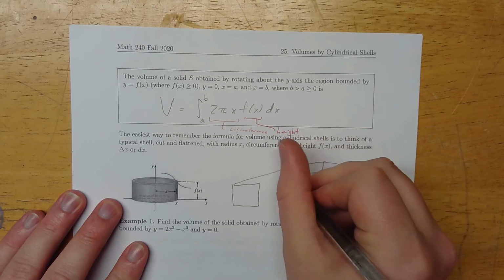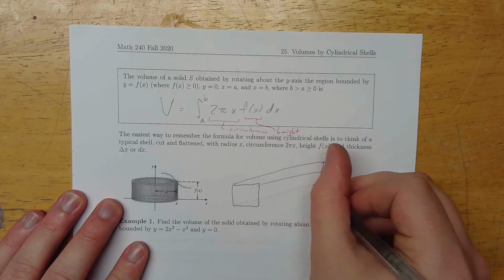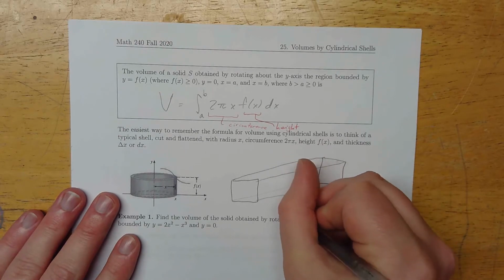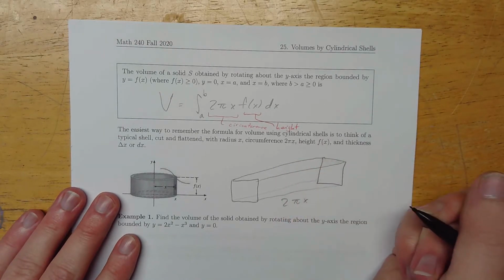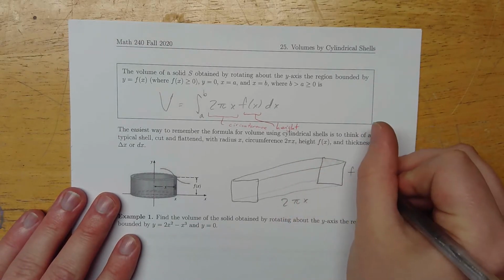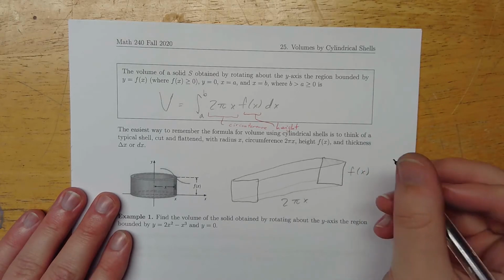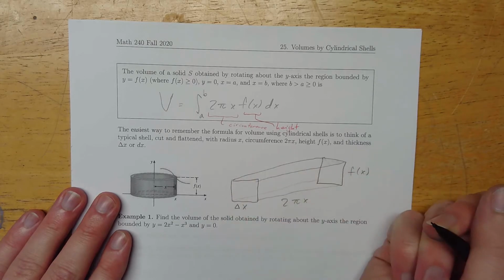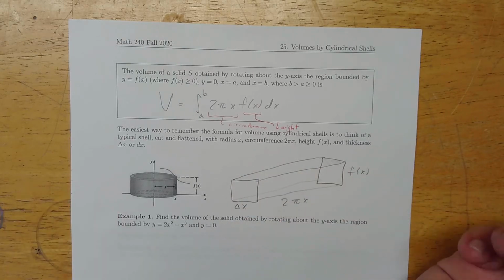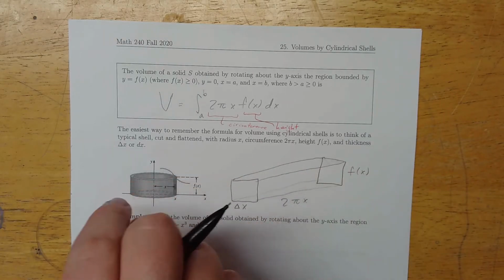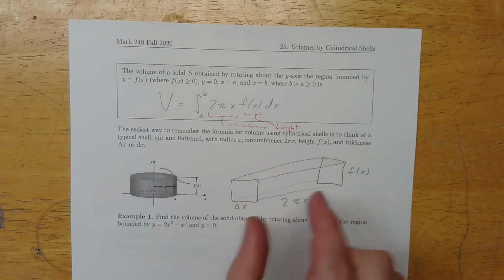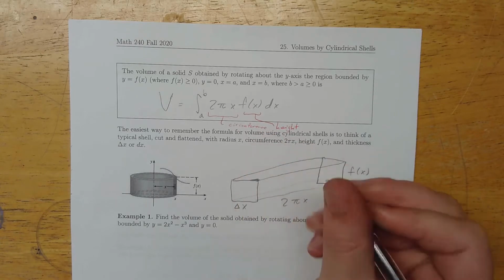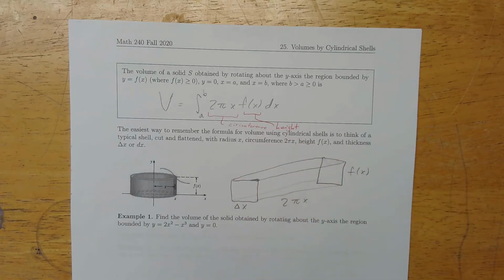And you can see my drawing skills are some of the best. Essentially we have one side that is 2 pi x, some sort of height f of x, and then however thick this would be, our delta x. And so essentially we're just taking this, flattening it out, and turning it into a rectangle. And so essentially then we're finding the area of a rectangle, or the volume of a rectangle.